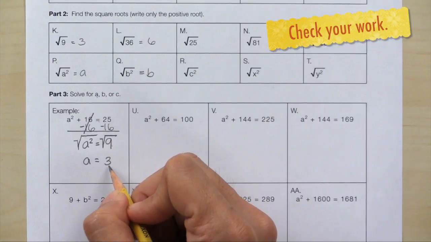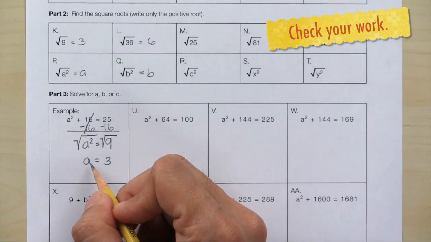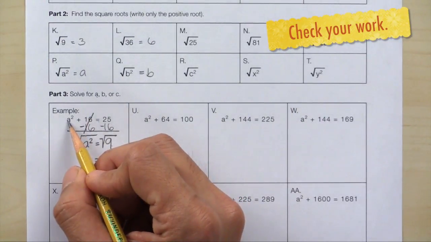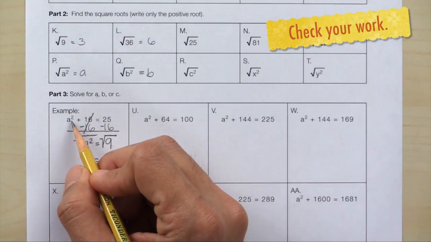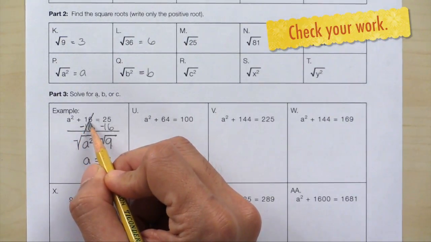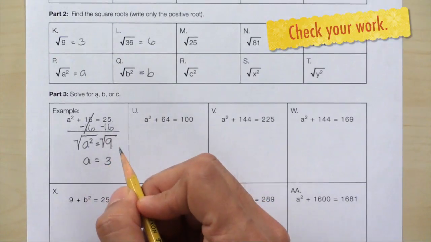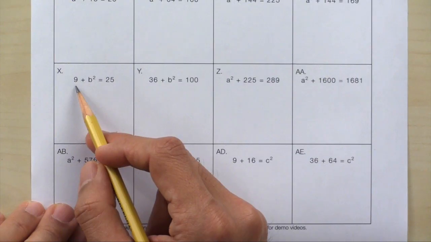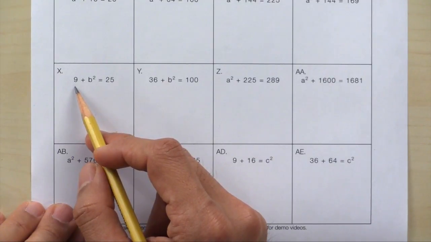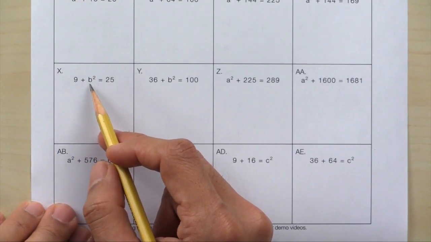Let's check that answer. Let's substitute 3 for A in our original equation. So instead of a squared, we'll have 3 squared. 3 squared gives us 9. 9 plus 16 does equal 25, so we know that this answer is correct. Next, box X. Here we have 9 plus b squared equals 25, and we're going to solve for b.